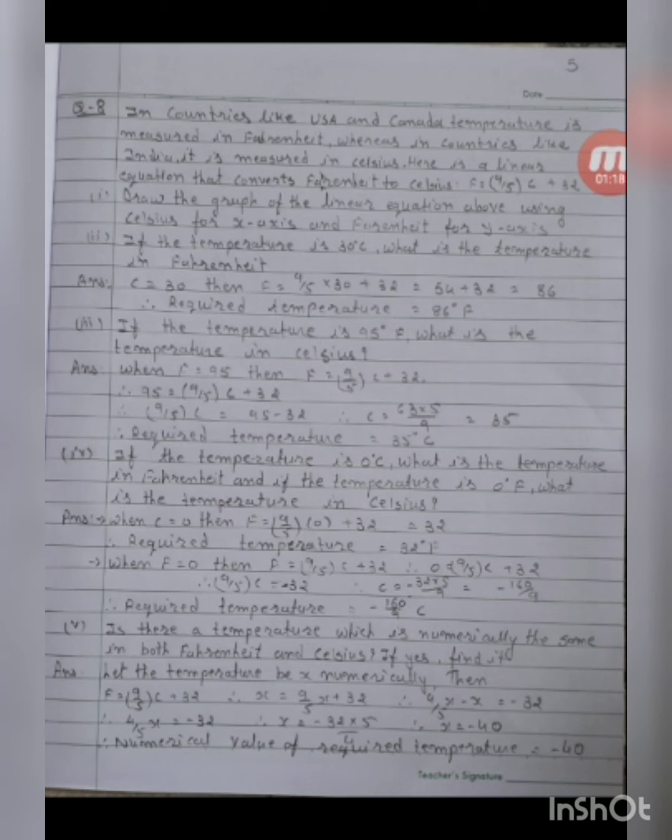Question number 5. Is there a temperature which is numerically the same in both Fahrenheit and Celsius? If yes, find it. Let the temperature be x numerically, then F is equal to 9 by 5 into C plus 32. Then x is equal to 9 by 5 into x plus 32. Then 9 by 5 x minus x is equal to minus 32. So 4 by 5 x is equal to minus 32. Then x is equal to minus 32 multiplied by 5 upon 4. That means x is equal to minus 40. The numerical value of the required temperature is minus 40.